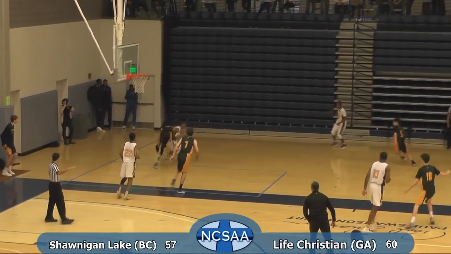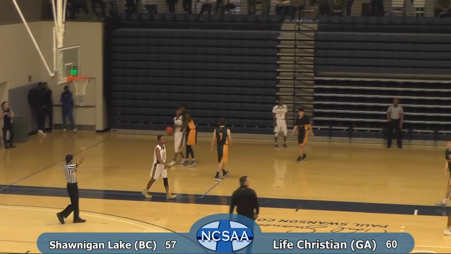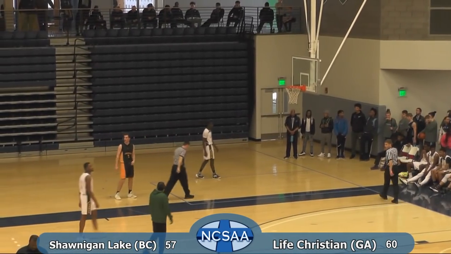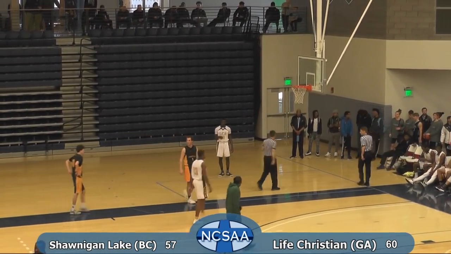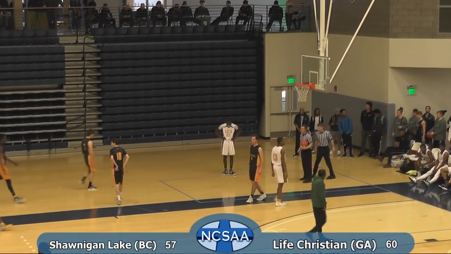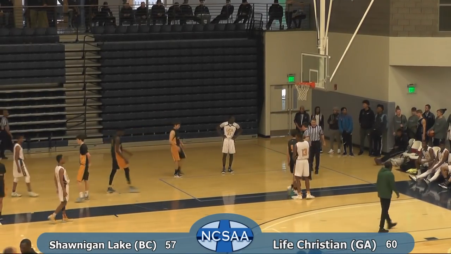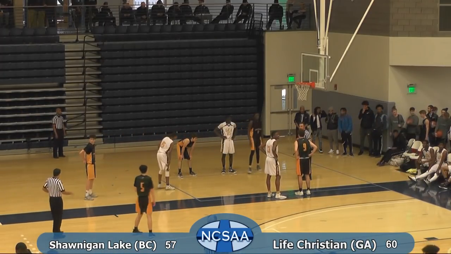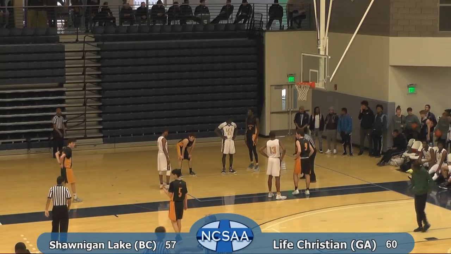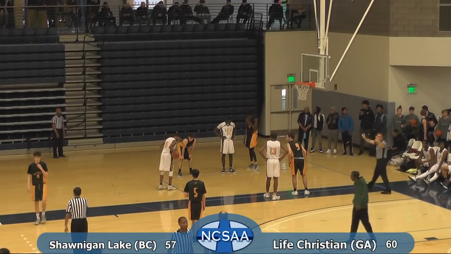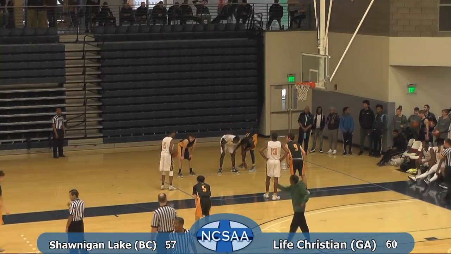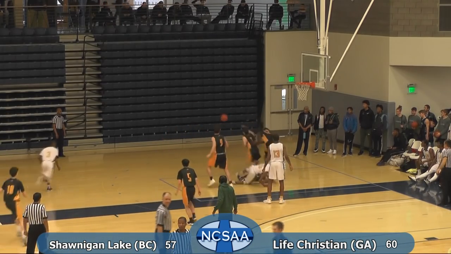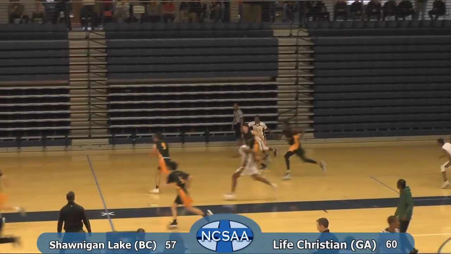So off the inbounds pass, we have a whistle and a foul in the backcourt on Sergio Pereira. Will be his second. And now free throws coming up here for Life in a game that got really close here at the end, and it was 10 points with a minute to go. Tell you what, that's the fastest I've seen 10 points evaporate. Seems like got 7 of them gone, but. So free throw here is off the mark. Rebound on the inside, and it gets away.